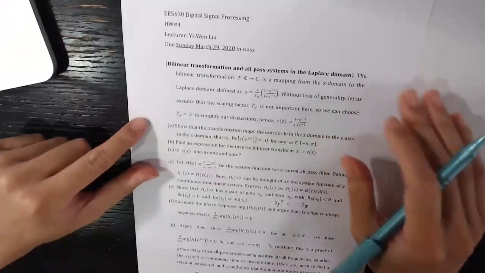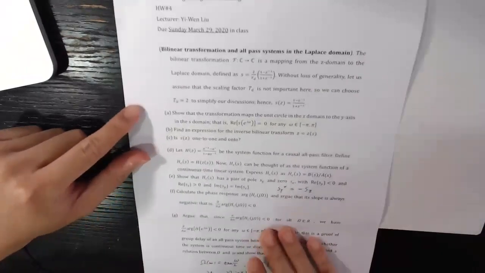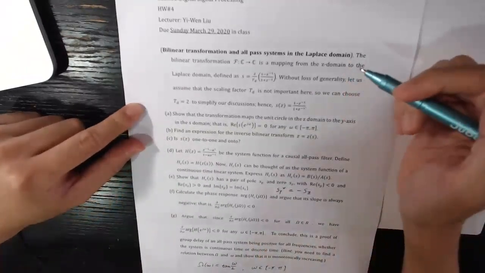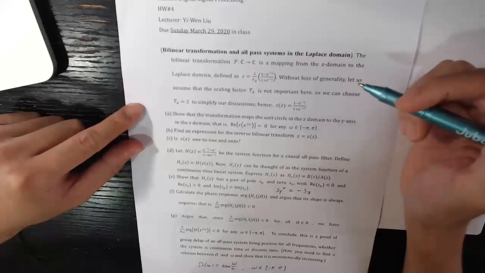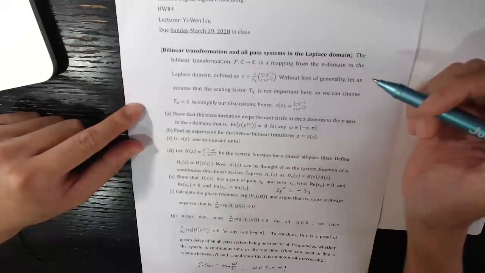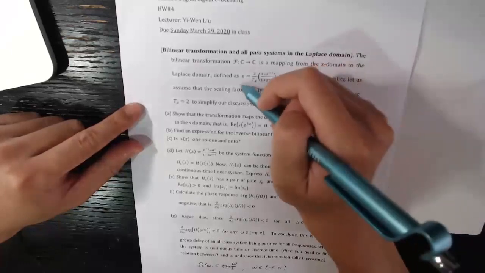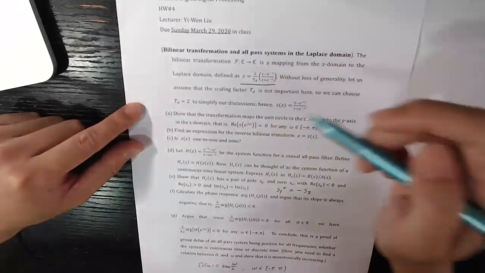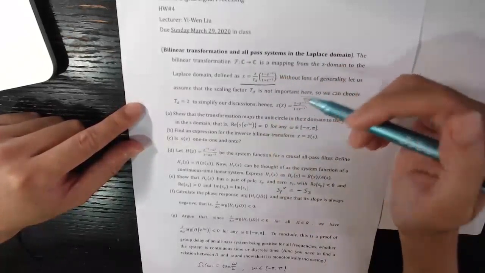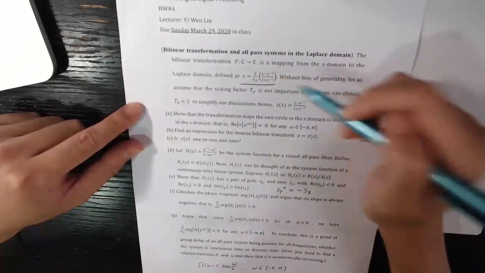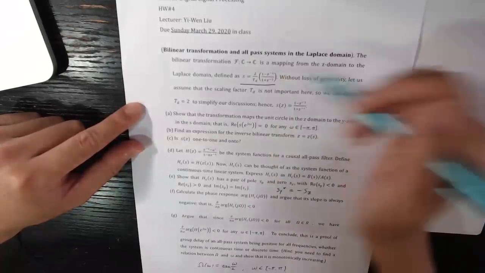By the way, in this question, we are going to move from the discrete time domain to the continuous time domain. And this is a classical transformation that we will come back to when we come back to IIR filter design. But here is kind of a preview.